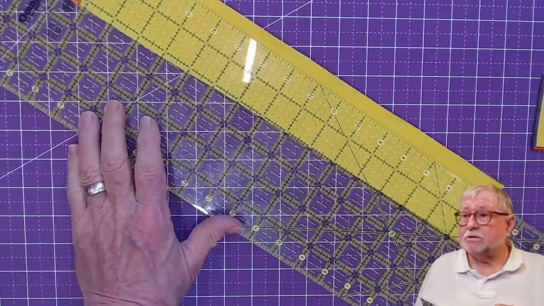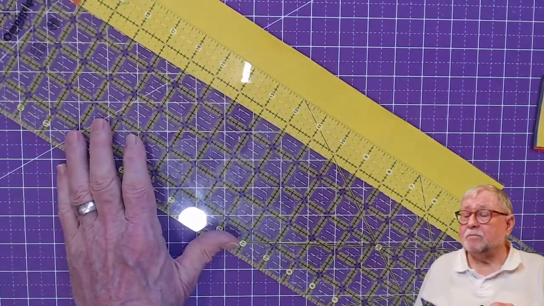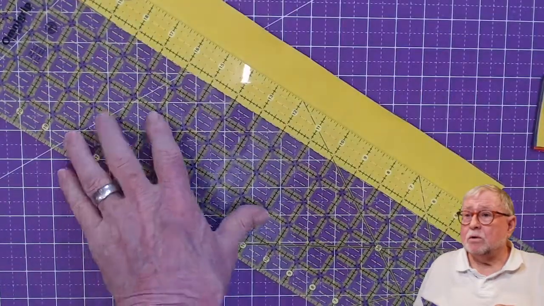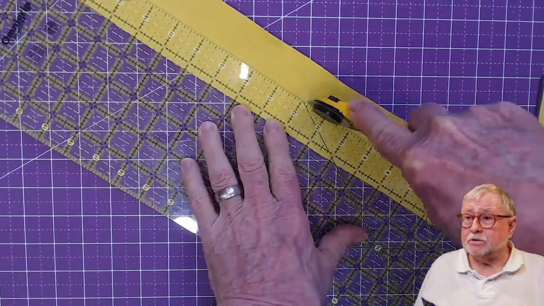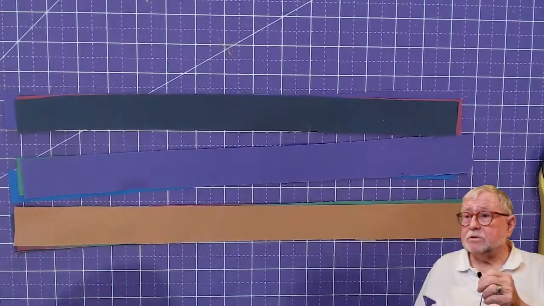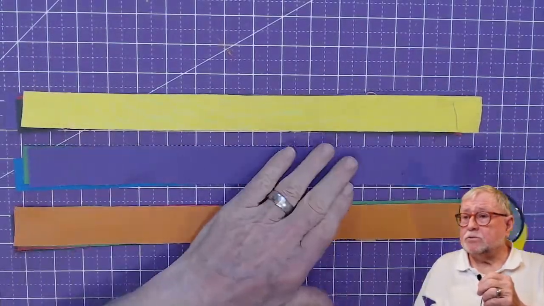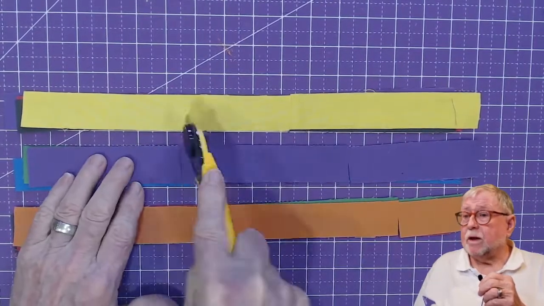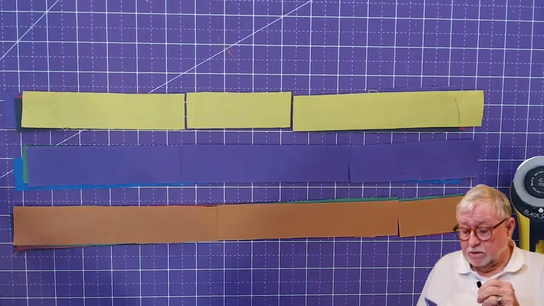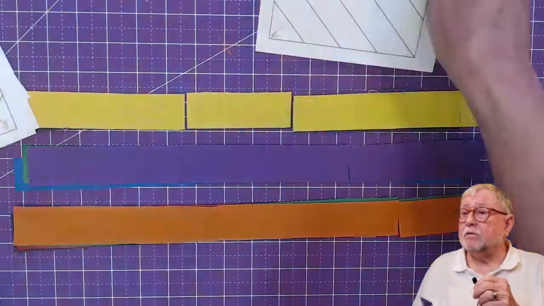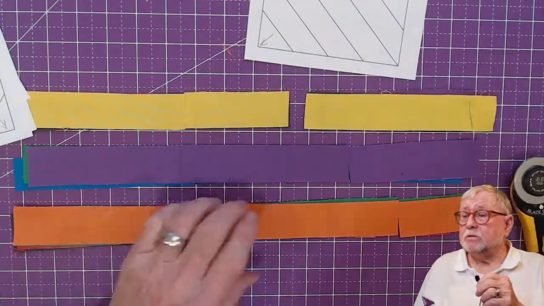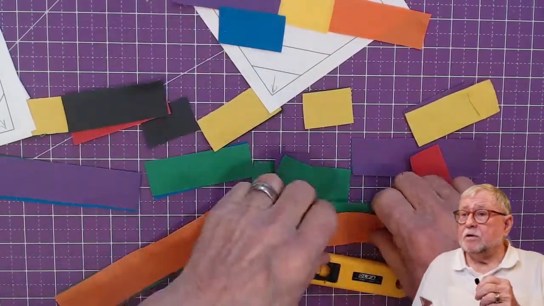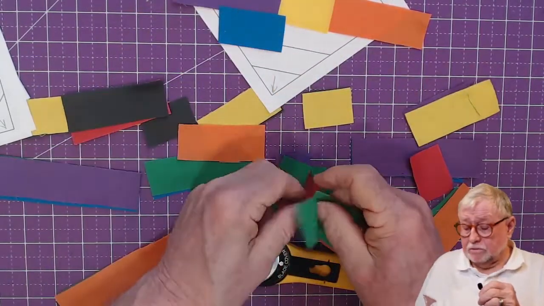And here I'm just cutting it the best I can into 1 1/4 strips. Now I need to just cut these into small strips so they can fit onto the template, and it's very random. There is no measuring here at all. Just want to make sure that 2, 3 little segments fit on each stripe on the template.